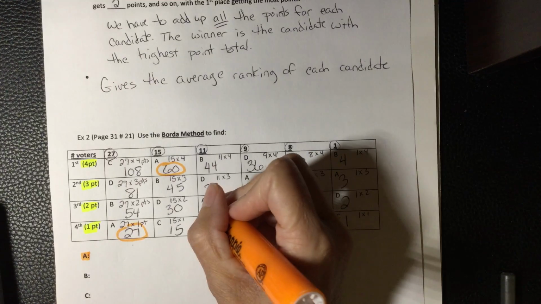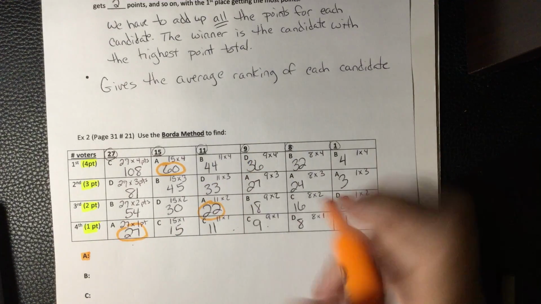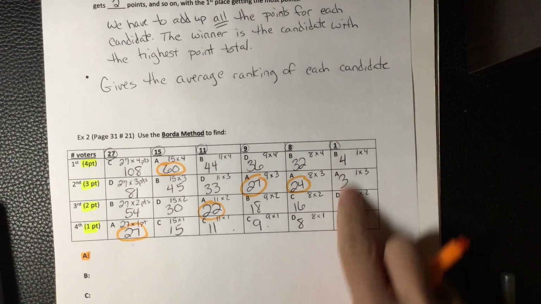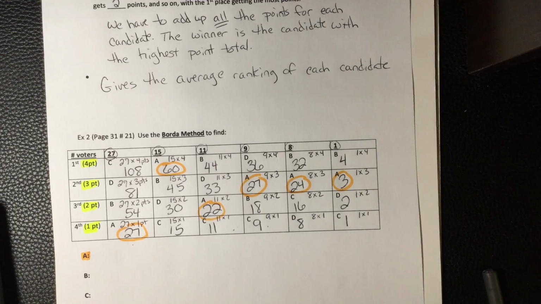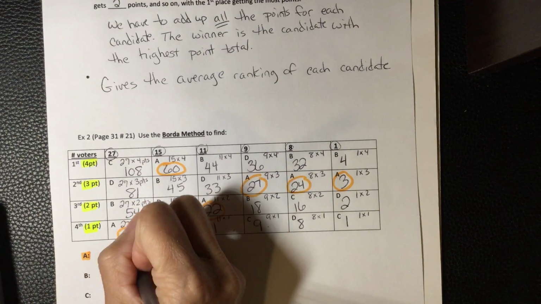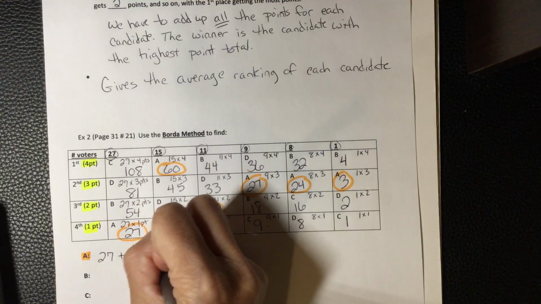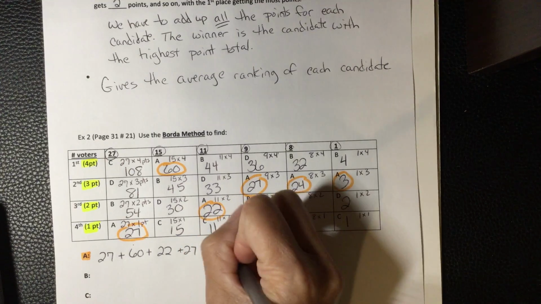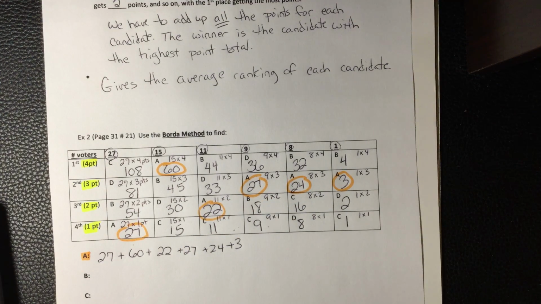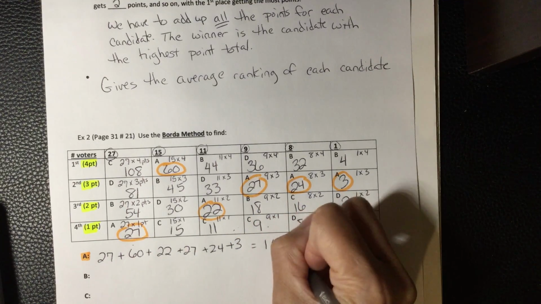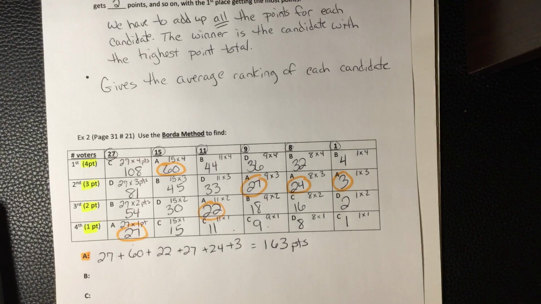For the next column, A has 22 points. The next column, A has 27. The next column, A has 24. And the next column, A has 3. So you should find 1 in each column. So that's going to be all of A's points. 27 plus 60 plus 22 plus 27 plus 24 plus 3. So I'm going to add that up real quick on my calculator. And that comes out to be 163 points. All right, so there's A's point totals.